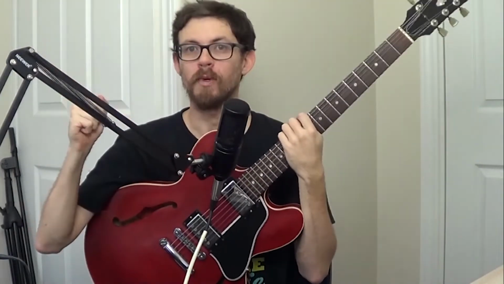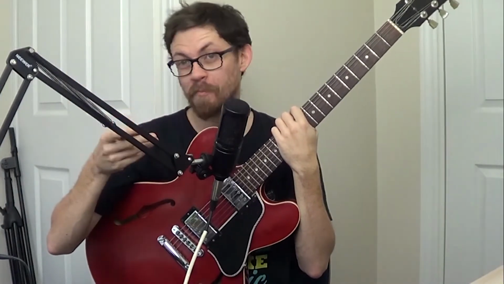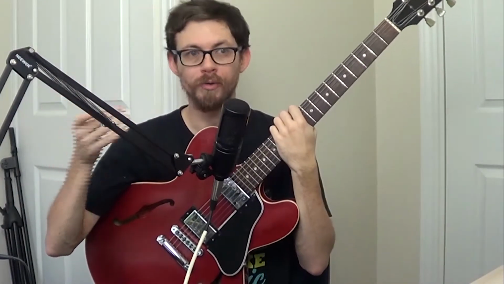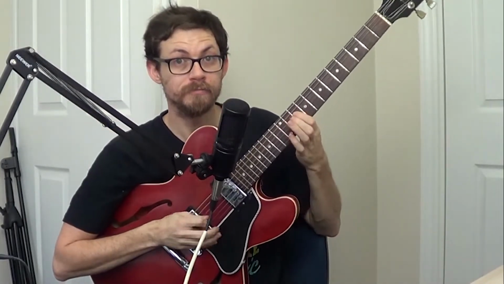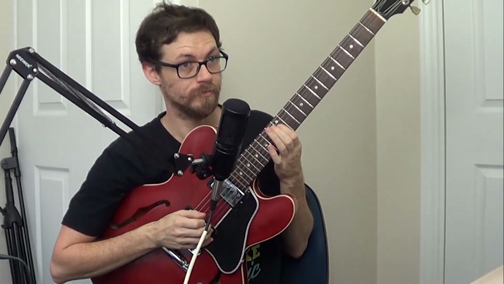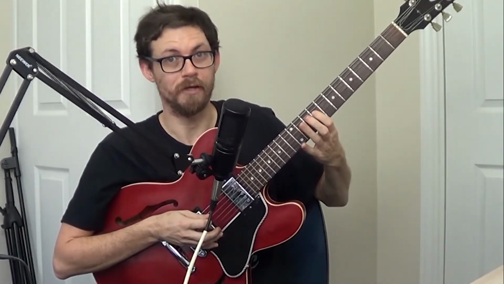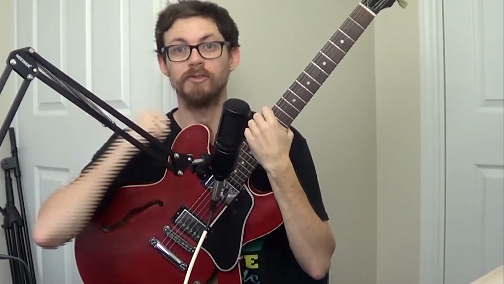In the system of 12 notes, moving in two of those increments is called a whole step, a whole tone, a tone. We go from C to D. It's from one dotted fret on the guitar to another, or one black key to another black key on the keyboard.